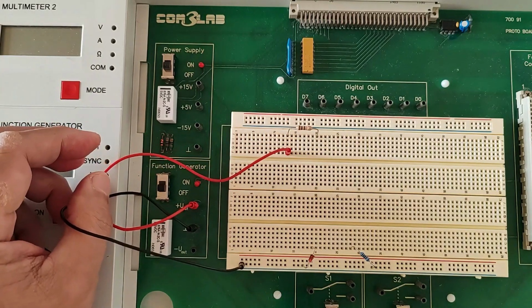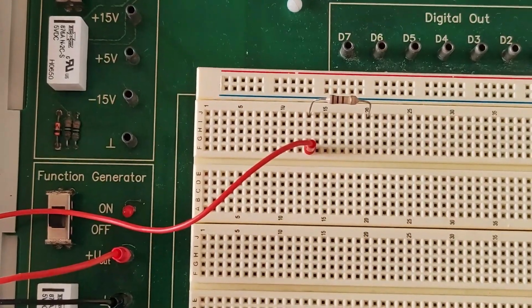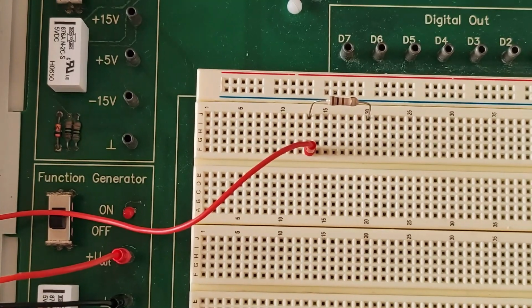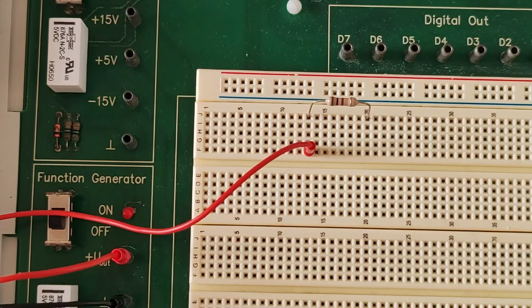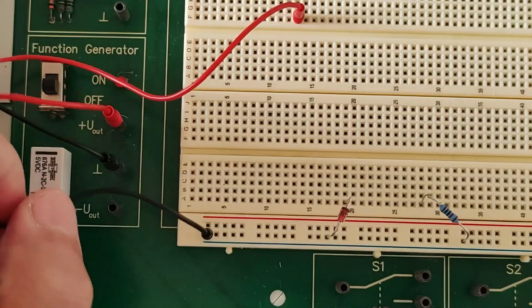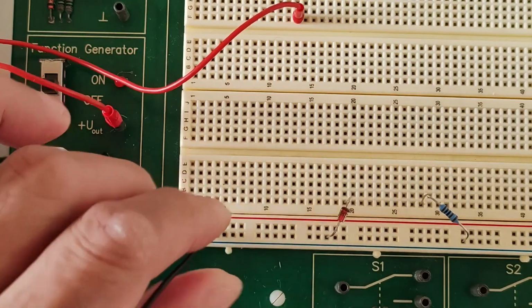A closer look at that would look something like this. Here at the top, you can see the connection of the red, or the positive terminal for the power source. And near the bottom, you can see the ground connected to the power rail.